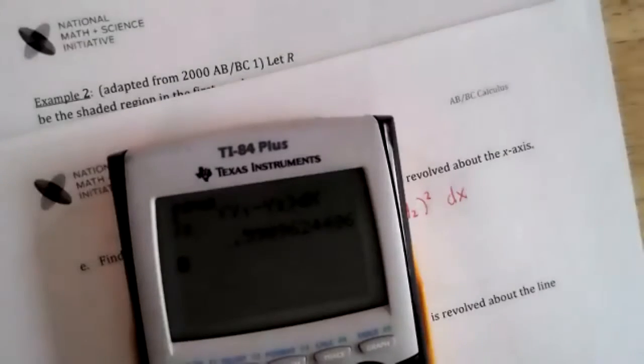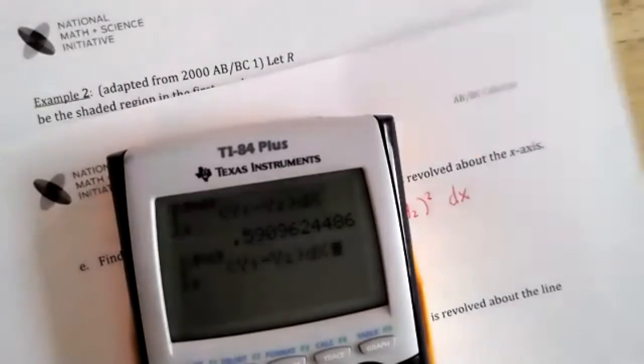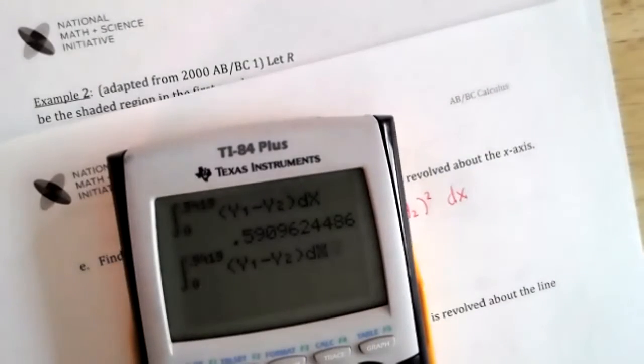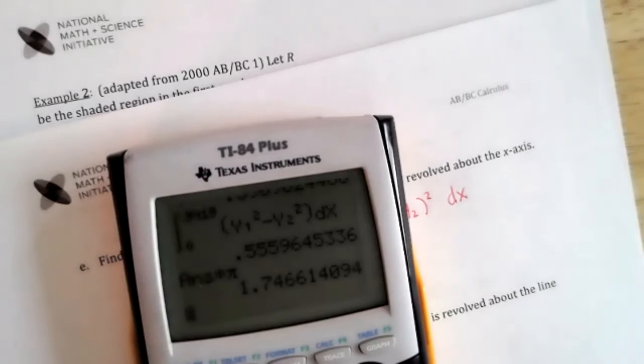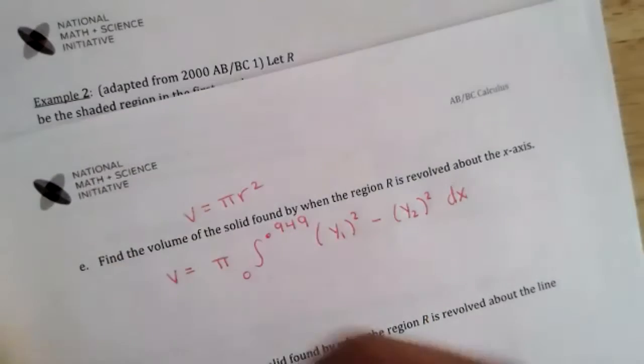So I don't have to do a whole lot. I can actually go back to my calculator screen. And now I'm just going to hit second insert. I'm going to add in my squares. Hit enter. Now, I'm not done because I didn't multiply by my pi. So I have to add my pi either at the beginning of the integral or at the end.